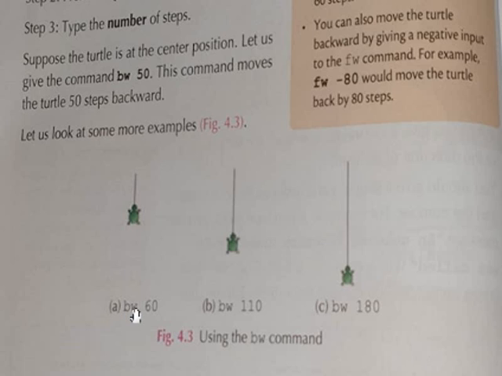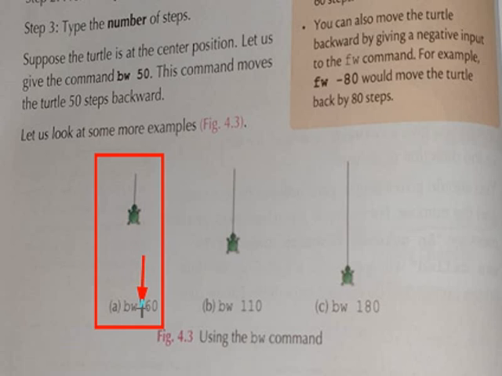Now these are the examples of moving backward. No minus command, this is just simple BW commands, which are the backward commands. When you type BW 60, it will move 60 steps, but the main thing is that you have to put a space by pressing the space bar. BW space 60, BW space 110, BW space 180. So the turtle will move backwards. How many steps? Any number of steps which you type.